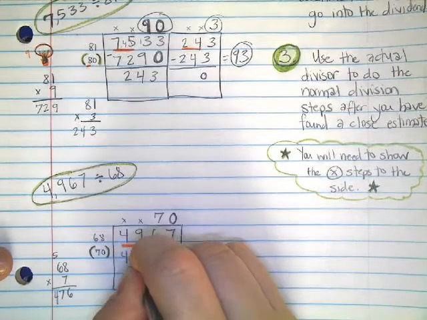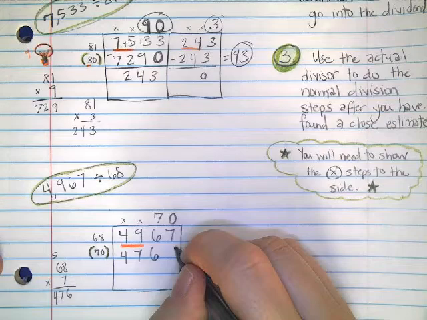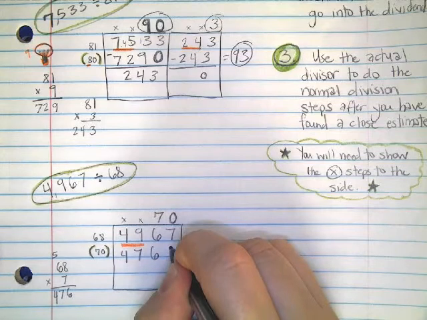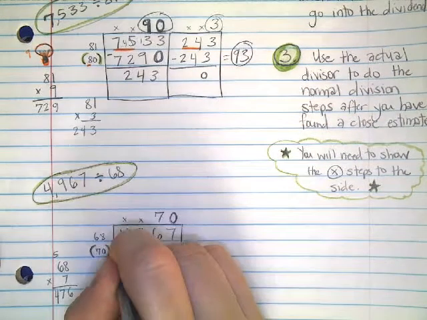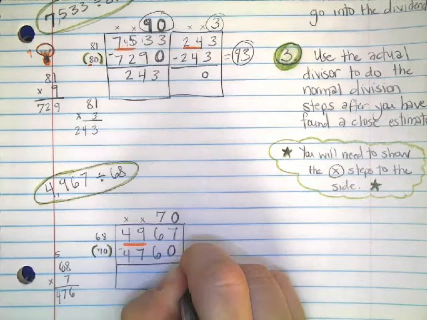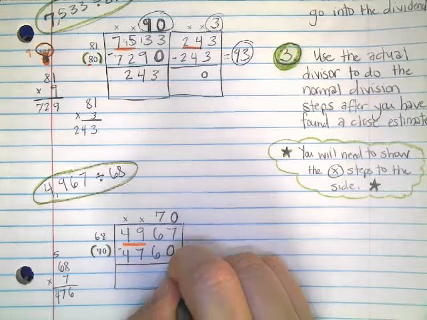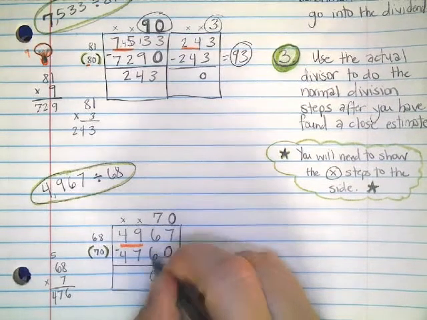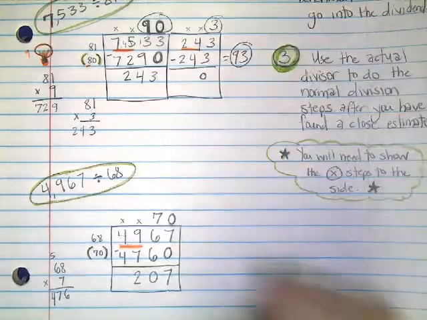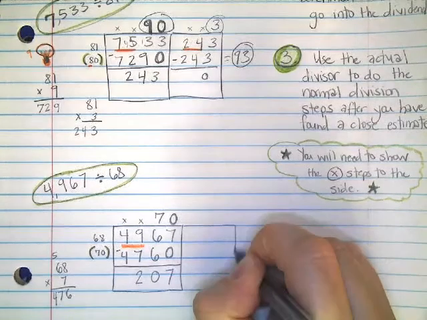So it is 7, so you put the 7 above the 6. And it's 7D, remember, it's not just 7 times, it's 7D. And so it's 476 with a 0. You subtract those.